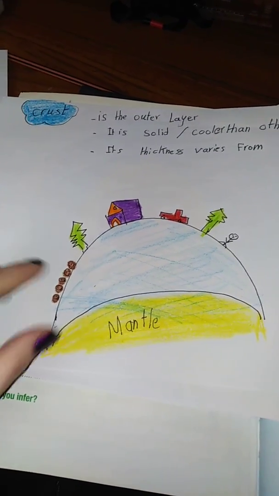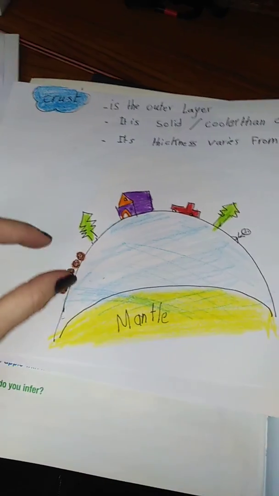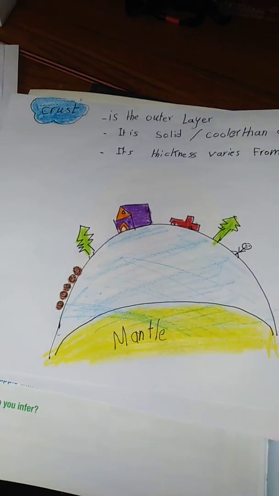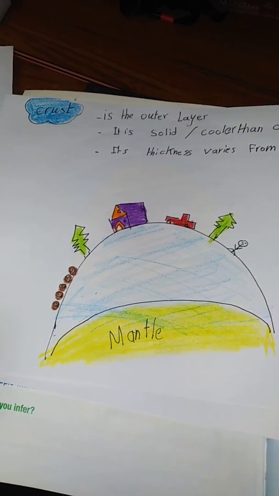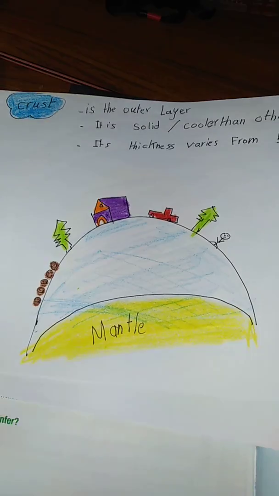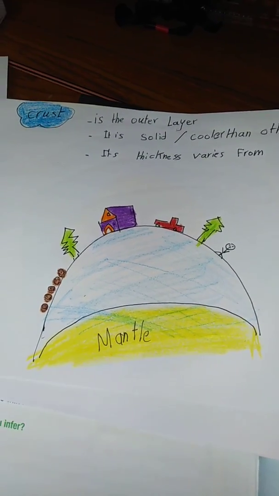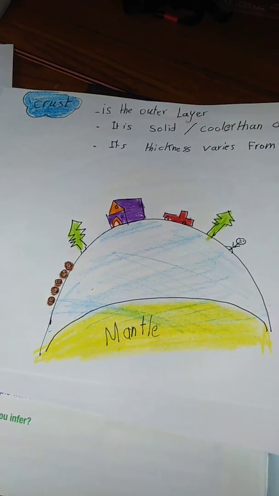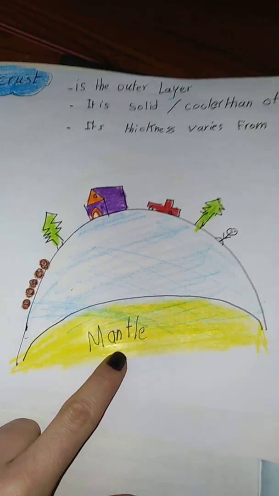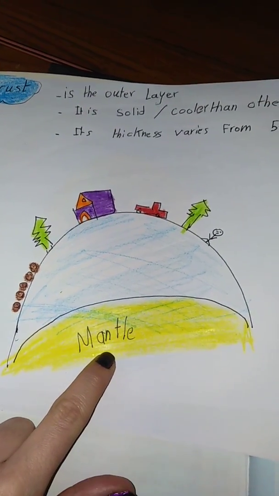Everything you see above the earth's surface. And also, it's the land which we walk on. And also the land under the ocean. It's the layer that floats on the mantle layer.